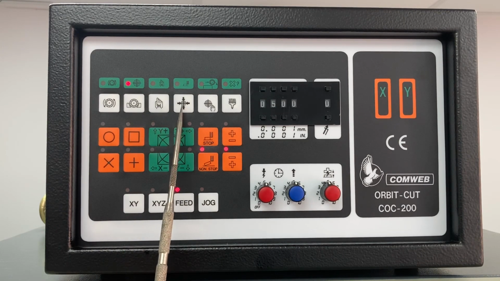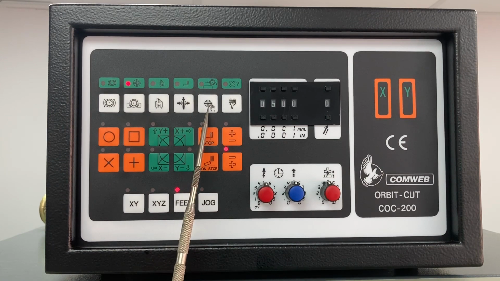This is the auto center key. If you are clear of the workpiece, this will move both axes to their stop and return to the center. Alternatively, it can be used when within a cavity to find the center using the edge find circuit. This is the center setting key. If you've manually moved the orbit cut using the feed or the jog function, you can set a new center for it to orbit from.